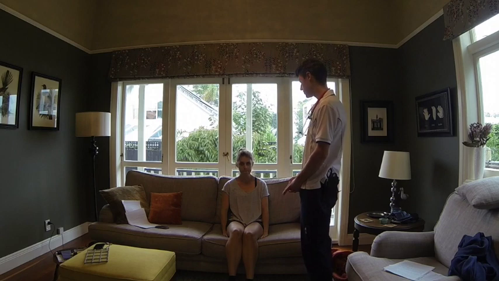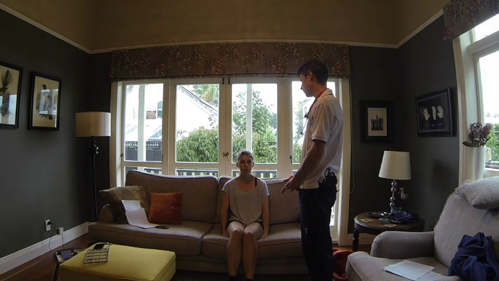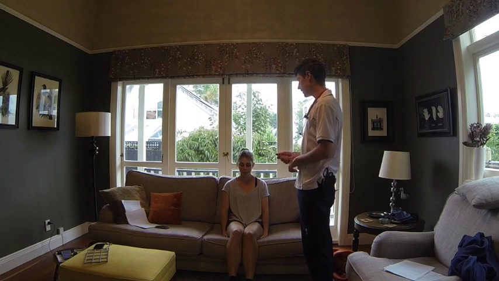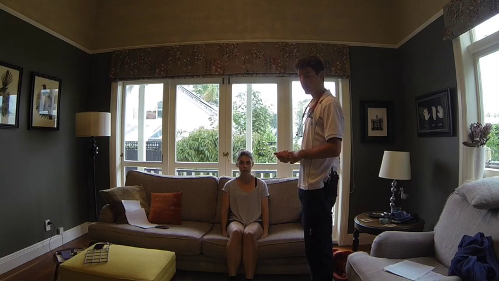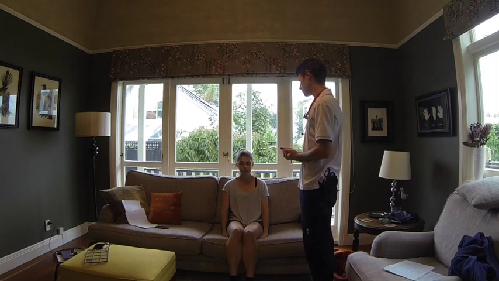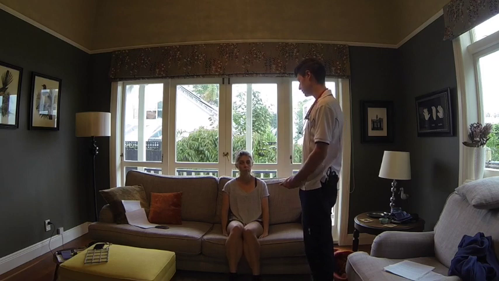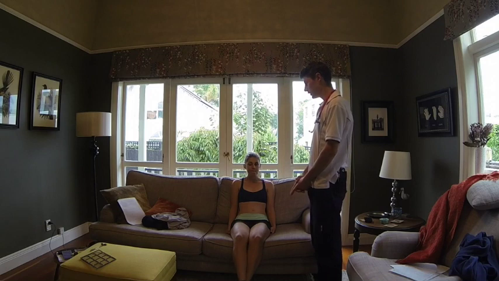So if the patient has any chest pain, I want to first find out the onset of the chest pain. Does it radiate anywhere? Is it provoked by anything? Is there anything that makes it better? What's the severity of the pain? And also the quality of the pain. So what type of pain is it? Is it crushing, aching, that sort of thing? Okay, now I'm going to inspect your neck.